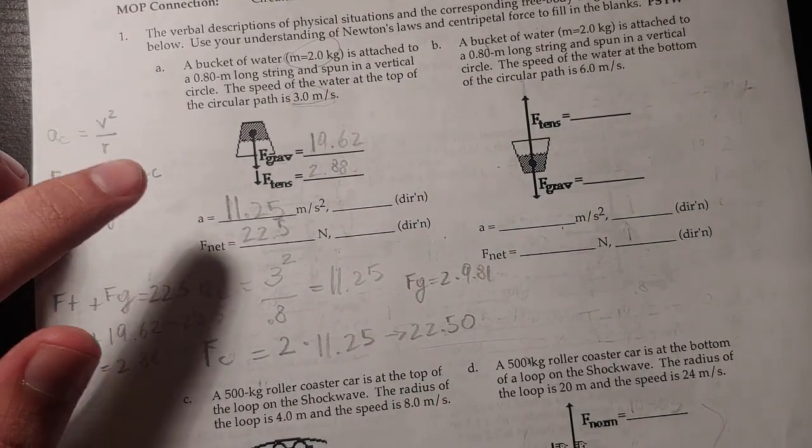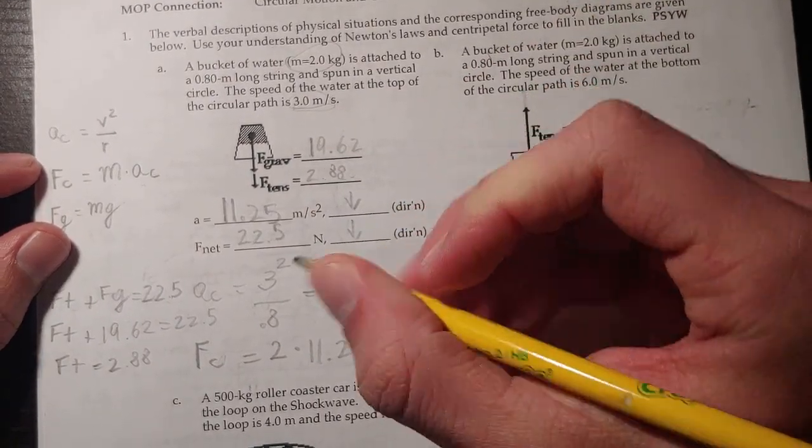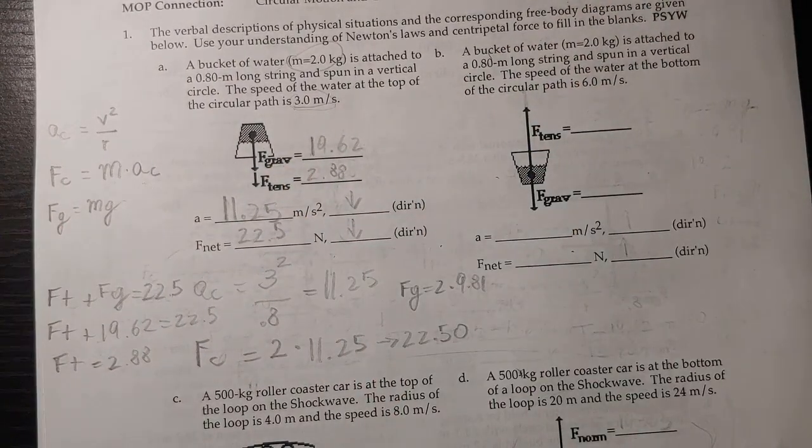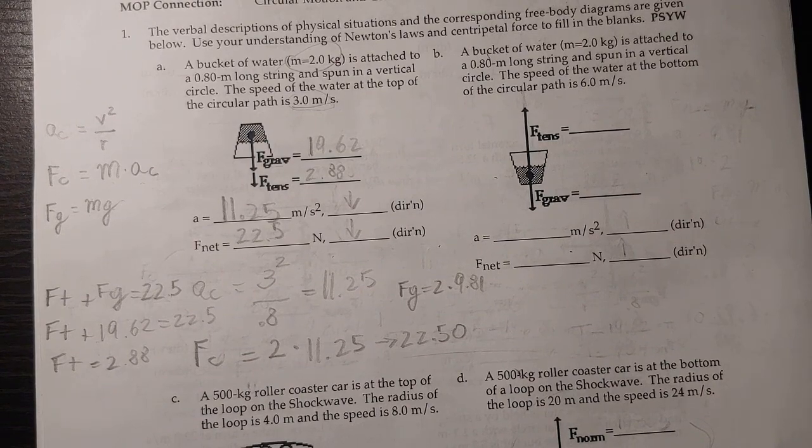And the direction here: both forces are going down, because as you can see, the arrows are going down towards the center, towards the middle of the circle. And that was it. That was question A. Now let's go to B.